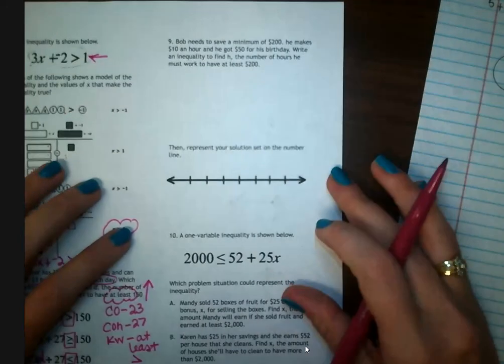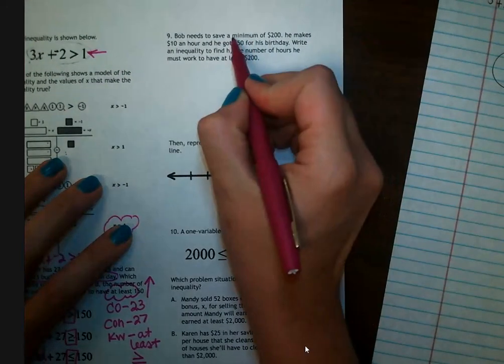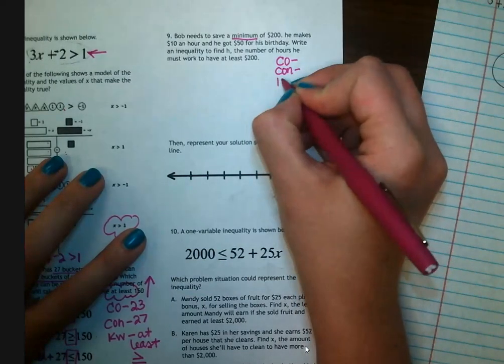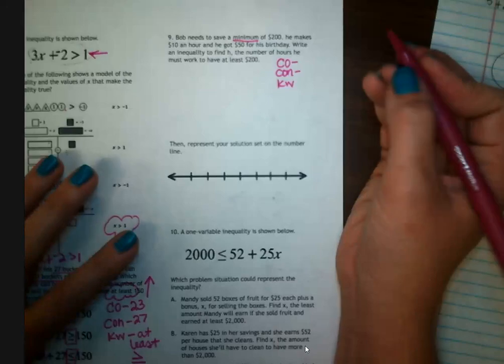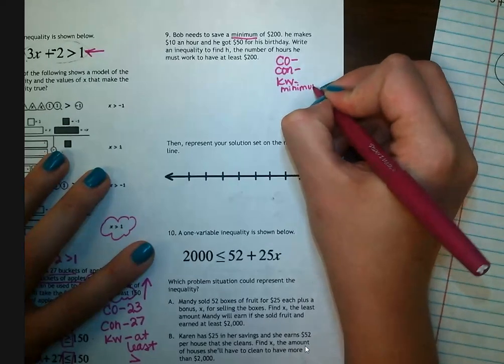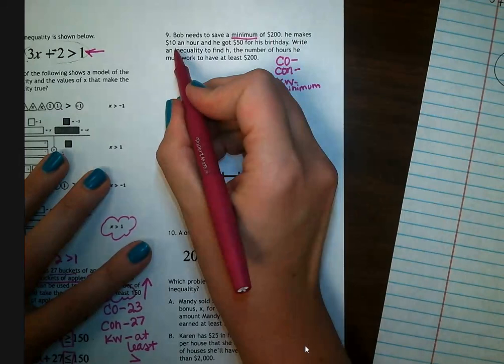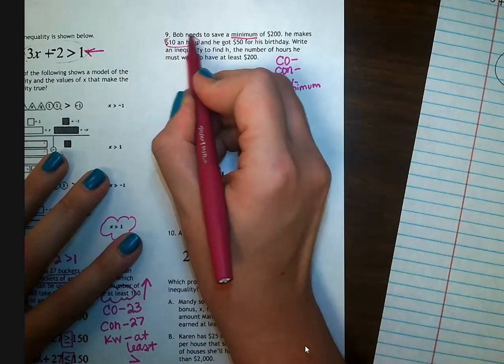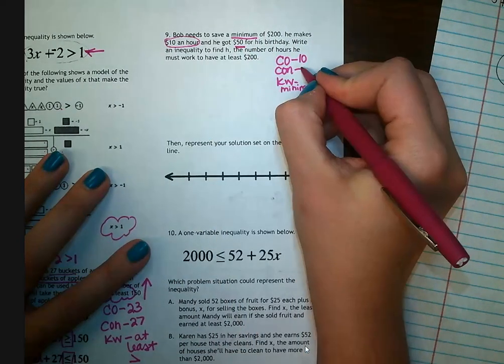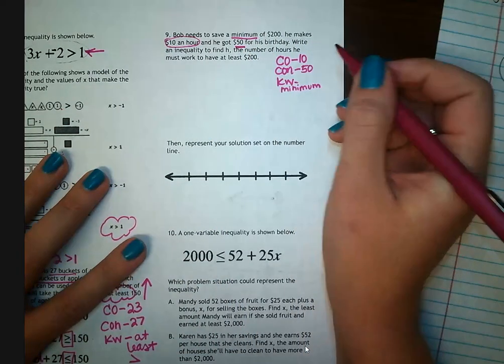Number 9, Bob needs to save a minimum of $200. So we're going to go co, con, and keyword. Minimum of 200. So minimum might be a keyword for us. So he makes $10 an hour. That's going to tell us that's our coefficient. And he got $50 for his birthday. That's nice. I want $50 for my birthday.